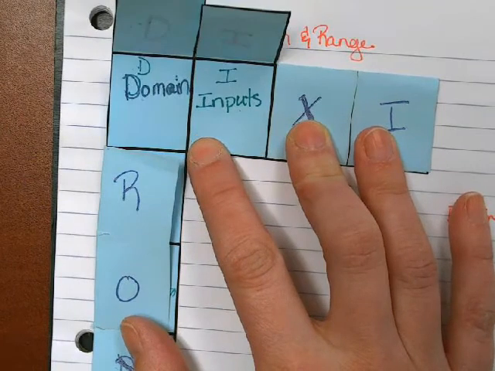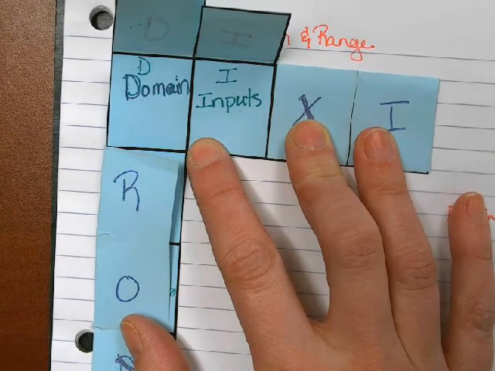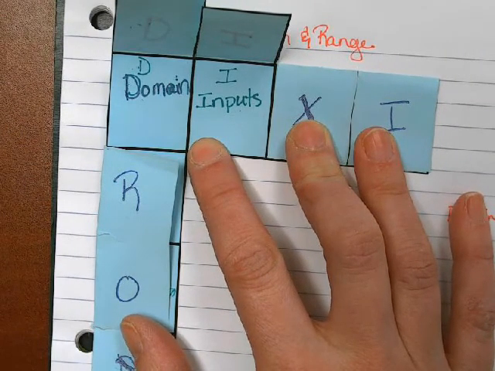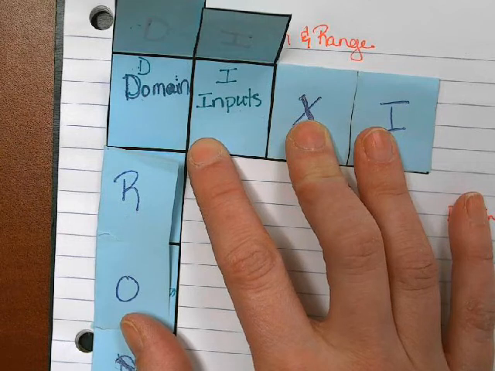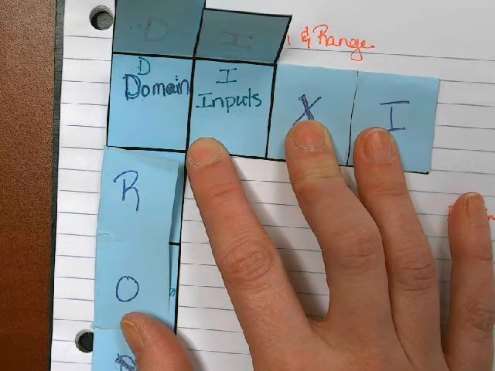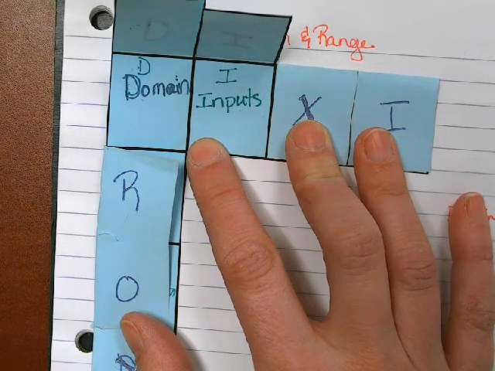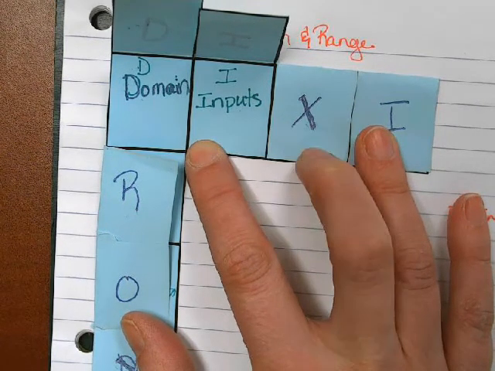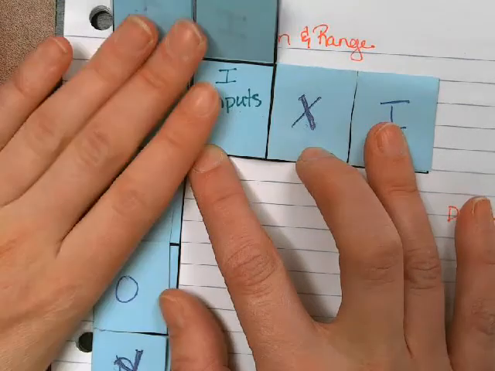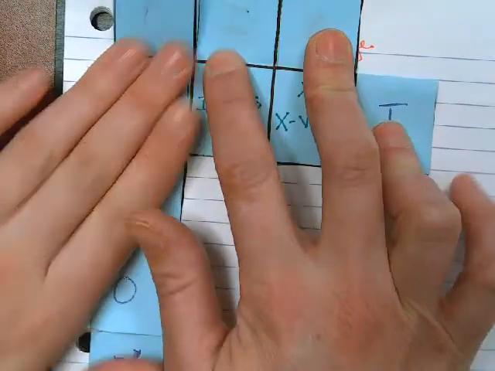The domain are the inputs. It's what you're allowed to put into the function. Am I allowed to take the square root of a negative number? No, so negative numbers aren't in the domain of the square root function. So domain are the inputs. Inputs are also known as x values.